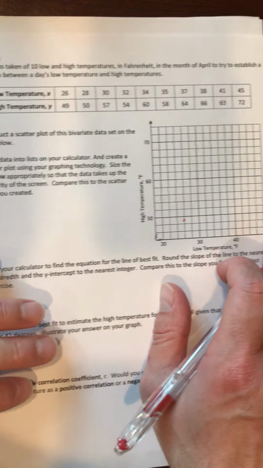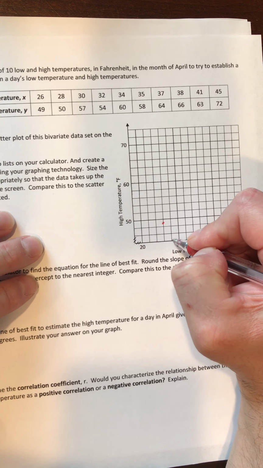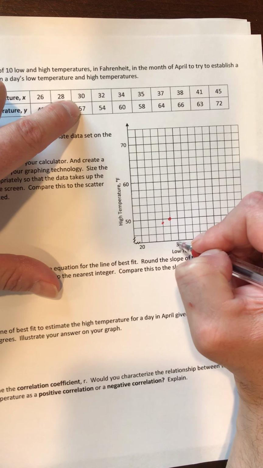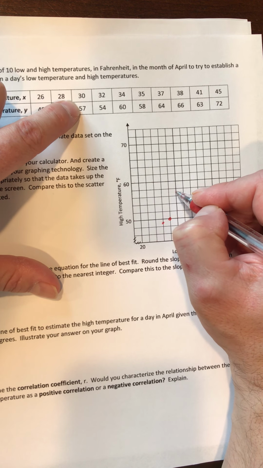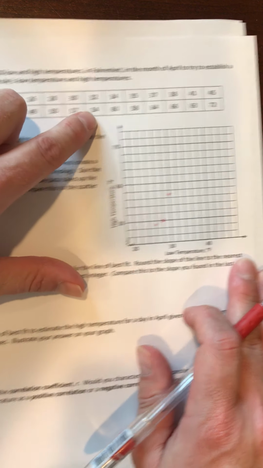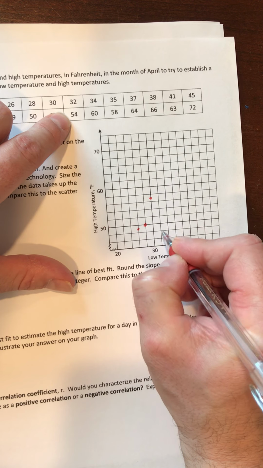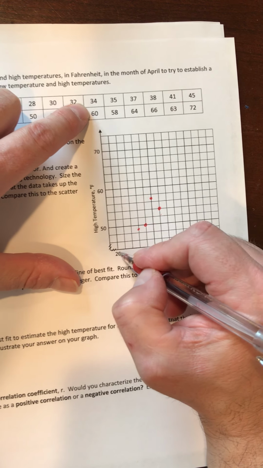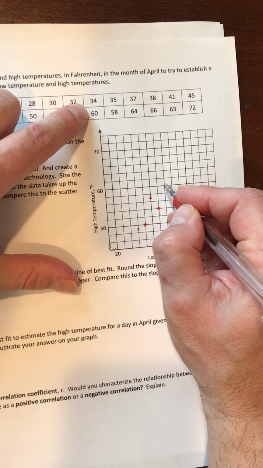Then the next data point, the X was 28, the Y was 50. So I'm going to go over to 28 and up to 50. Then you have 30, 57. So that's 30, that's 50, 52, 54, 56. 57 is going to be in between those 2 boxes. Then you got 32, 54. 1 past 30 is 32, and then you got 50, 52, 54. 34, 60. So 30, 32, 34, up to 60.